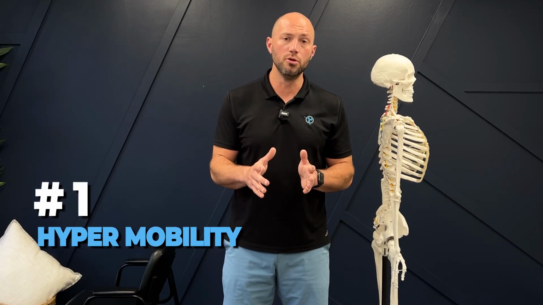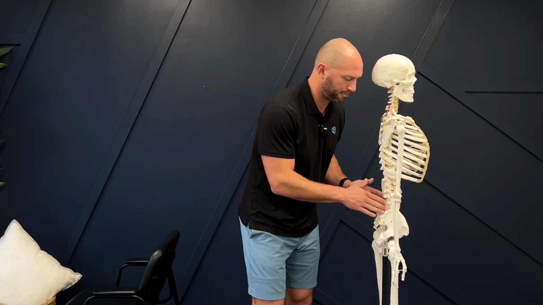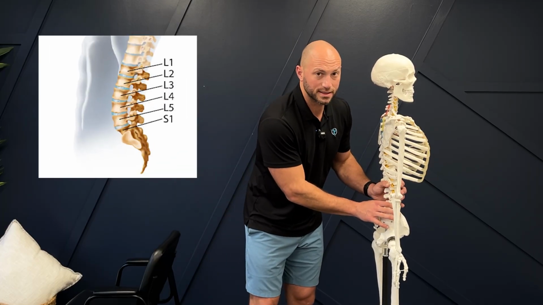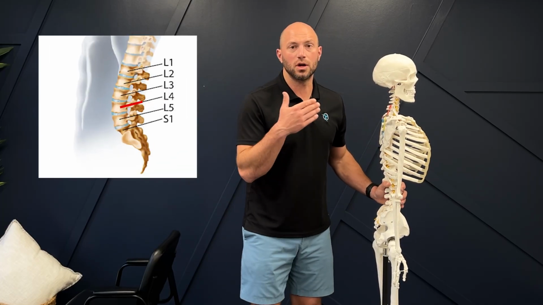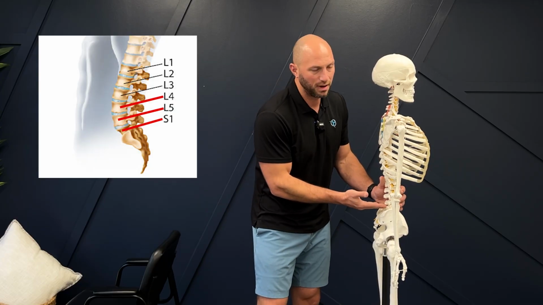hypermobility. So we move too much in one or two segments. So looking at this spine right here, we have our lower discs, lower vertebra. That's our L4 and our L5, L5 and S1. That's where a lot of our clients are coming in. They have problems in those areas. We move too much in those segments. That causes inflammation, and then that's what causes your pain.